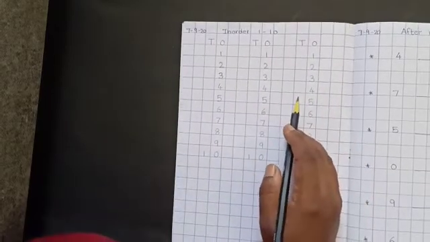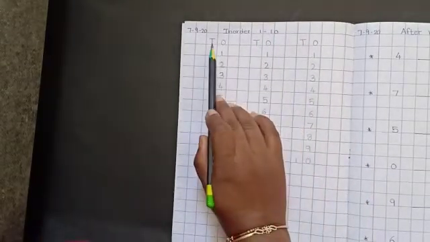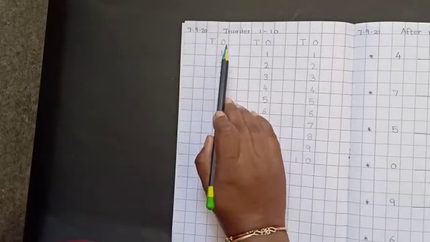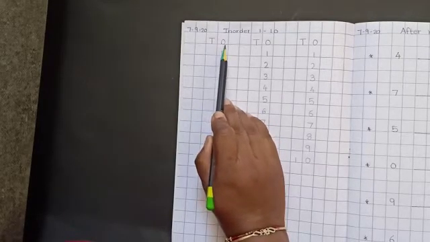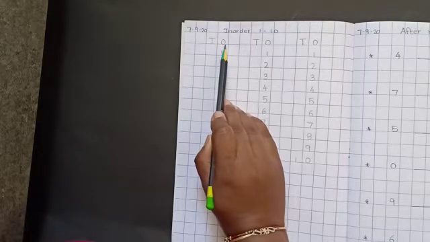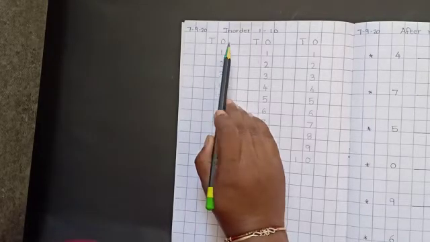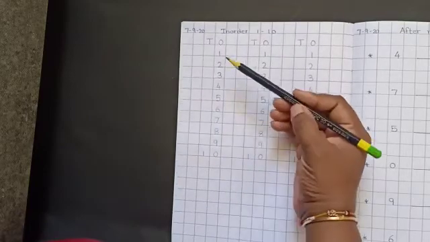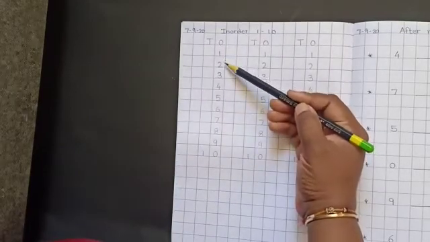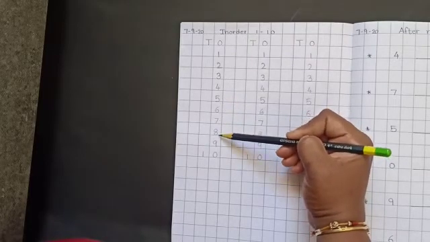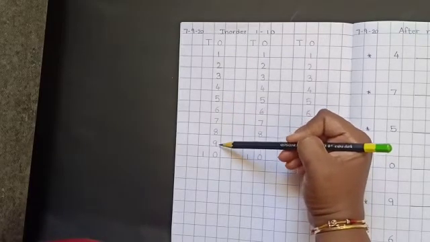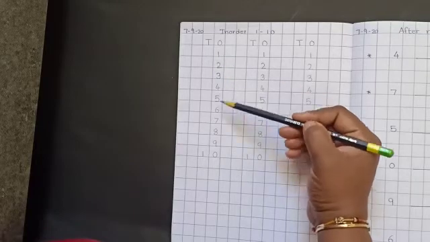Now, see children, here this is T and this is O. T means tens and O means ones. So, whenever you are writing single digit number, that is 1, 2, 3, 4, 5, 6, 7, 8 and 9, you have to write it below O.